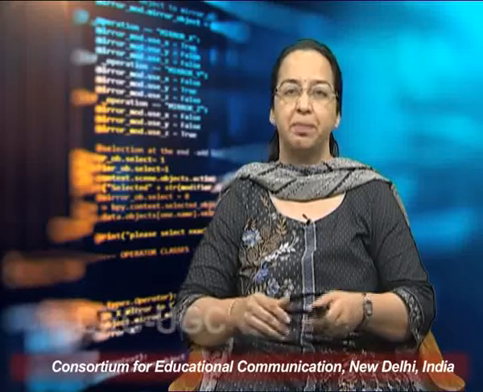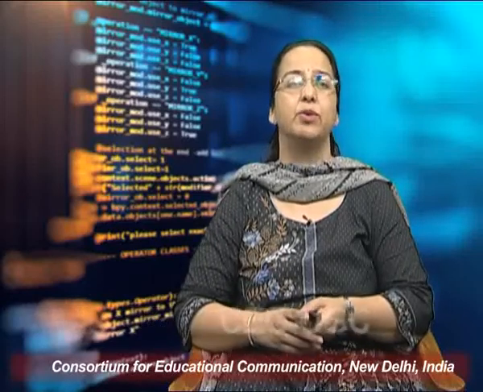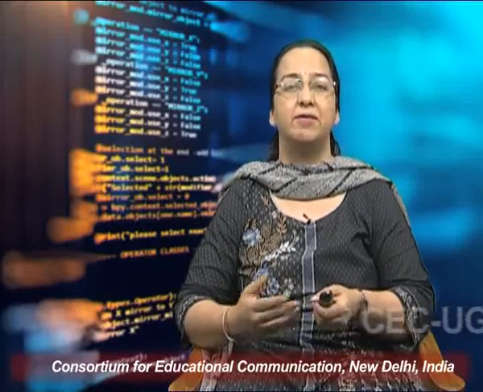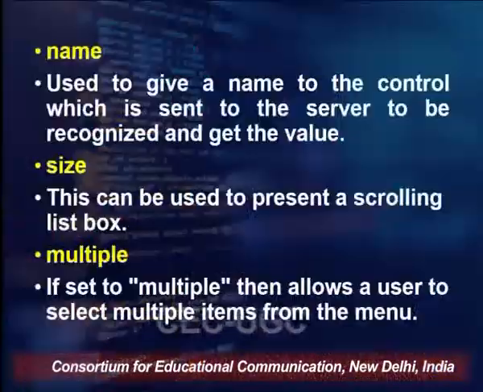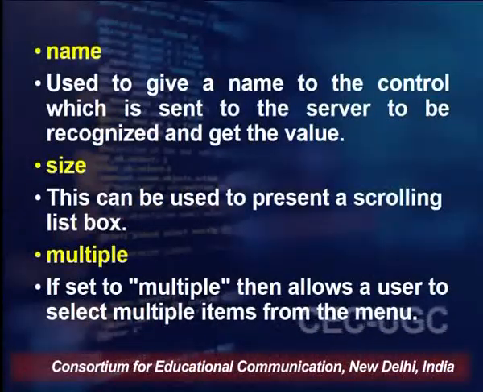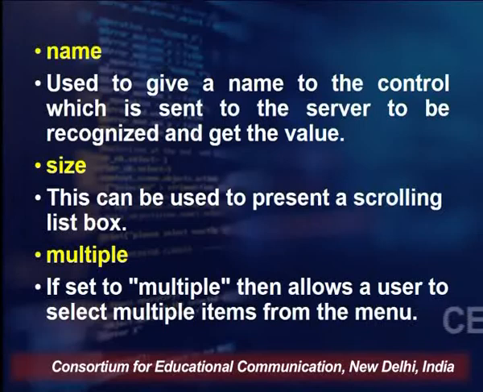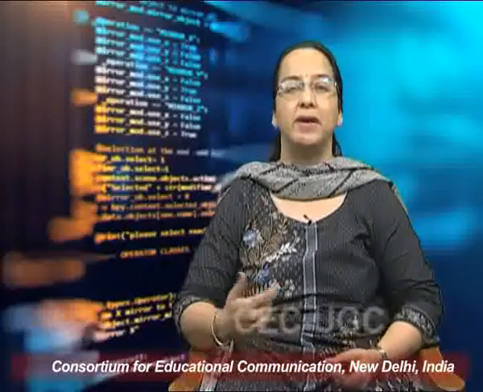The first attribute which goes with select, which we have already used, is name. As we have seen earlier, it is used to give a name to the control, which is sent to the server to be recognized and to get the value. So this select control will be recognized by the name drop down.